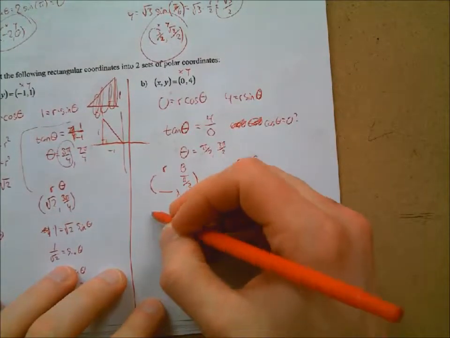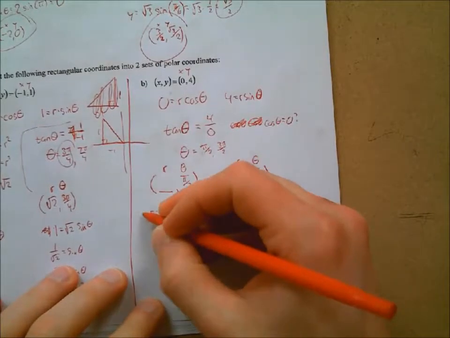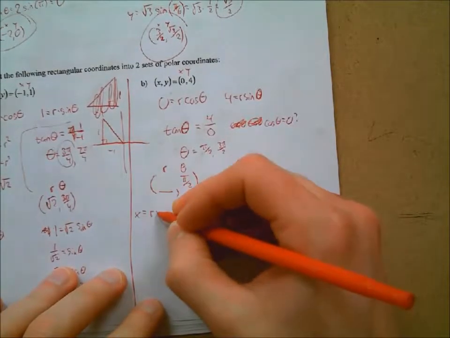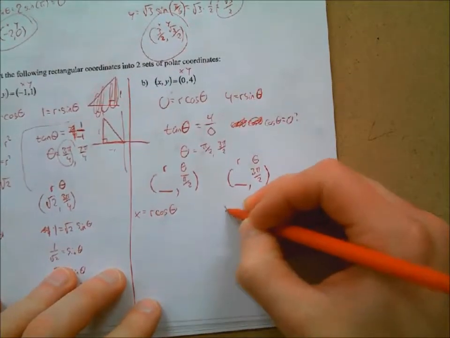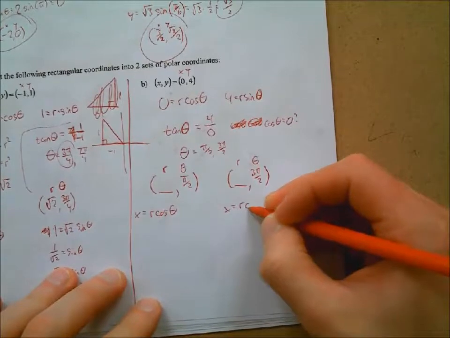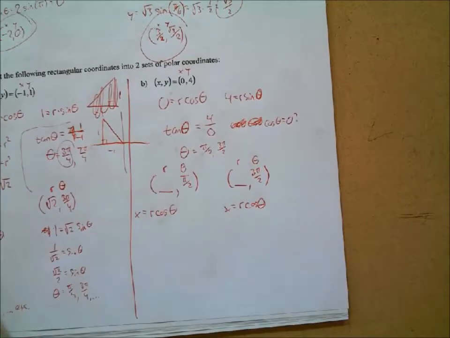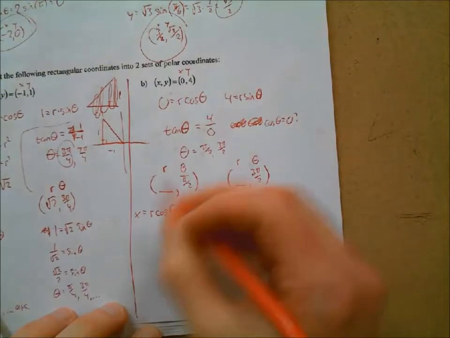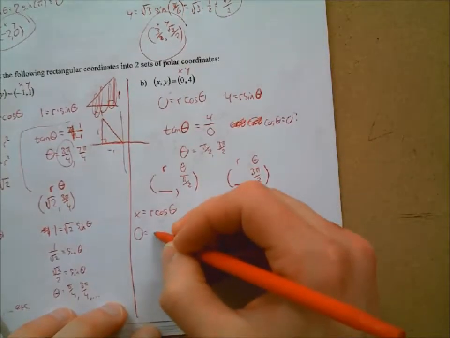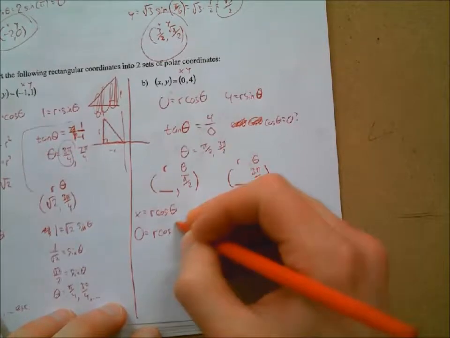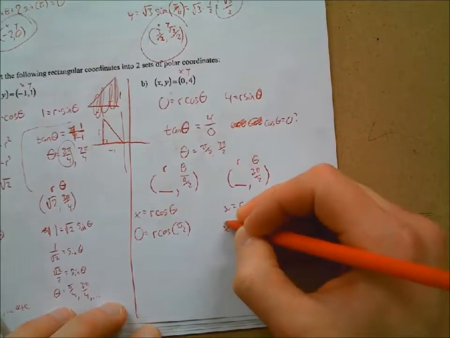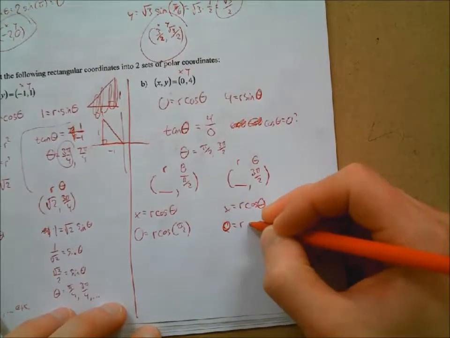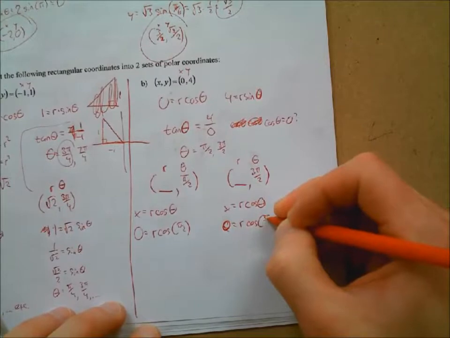So we'll say x equals r cosine theta. Well, I guess I changed my mind there because I wrote x there. All right, and then we'll say x equals r cosine theta here as well, and we'll just use that. All right, and so then our x-coordinate is 0 equals our radius that we're trying to find, cosine of pi over 2. And then our x, which is 0, our cosine of 3 pi over 2.